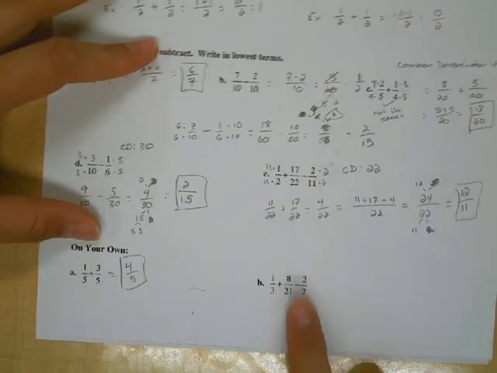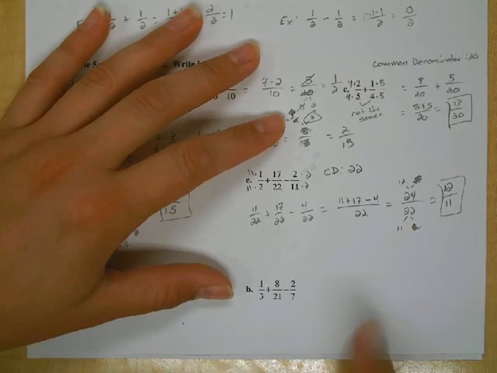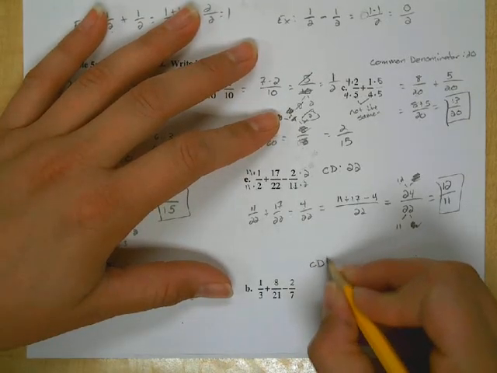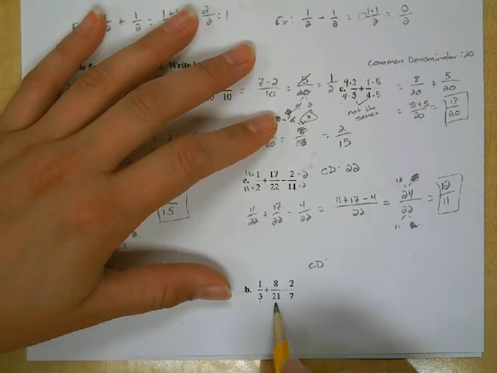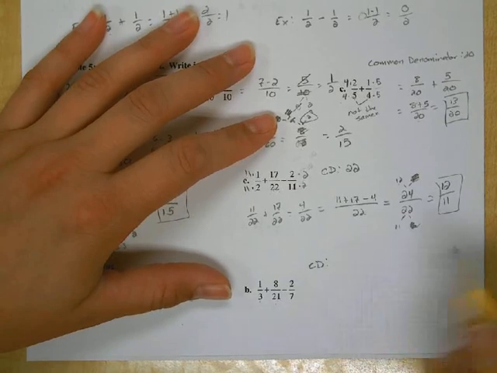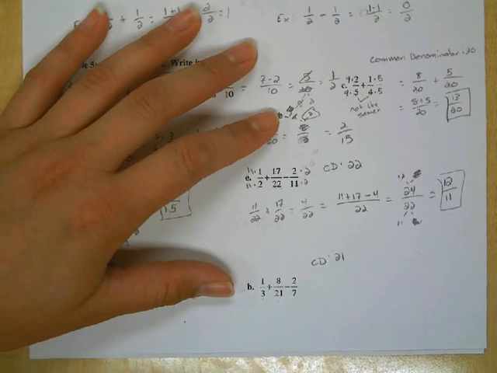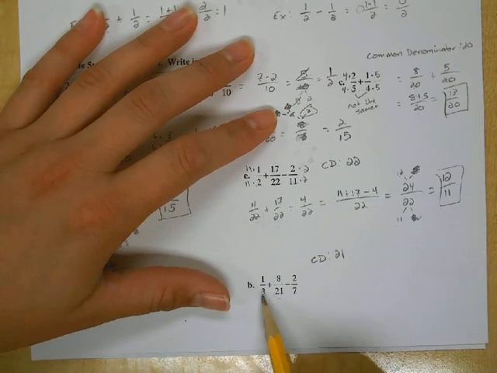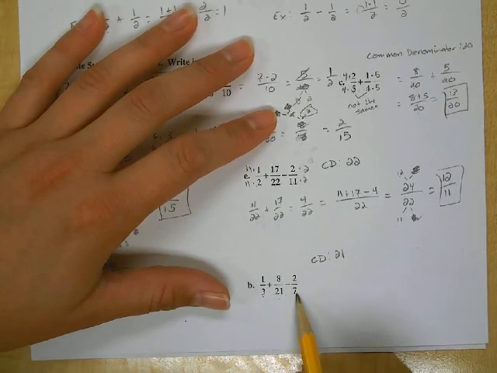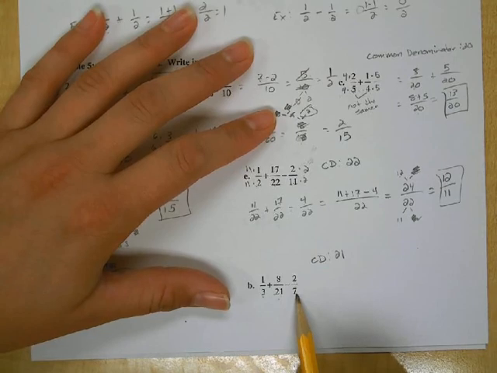Okay, this one on the other hand takes a little more work. First I've got to figure out my common denominator. Well, 3 goes into 21, 21 obviously goes into 21, and 7 goes into 21, so 21 is my common denominator. And again, if I can't figure that out, I could always multiply all 3 of these together and it'll work. It's just going to be really big numbers. I wouldn't suggest it.